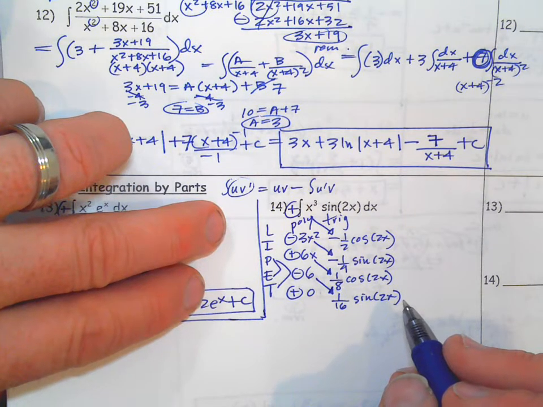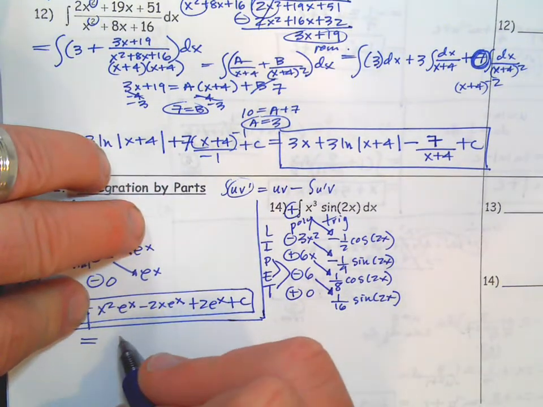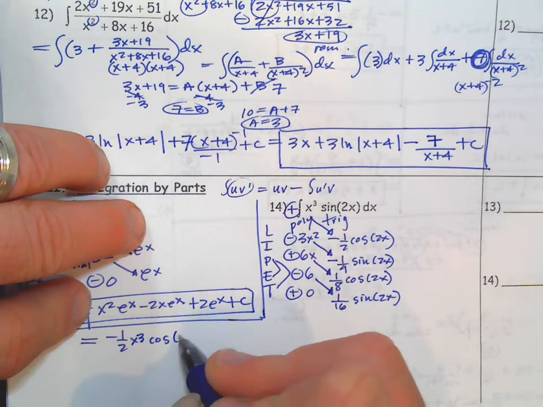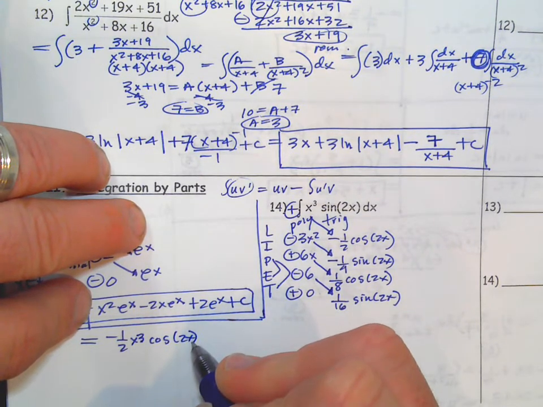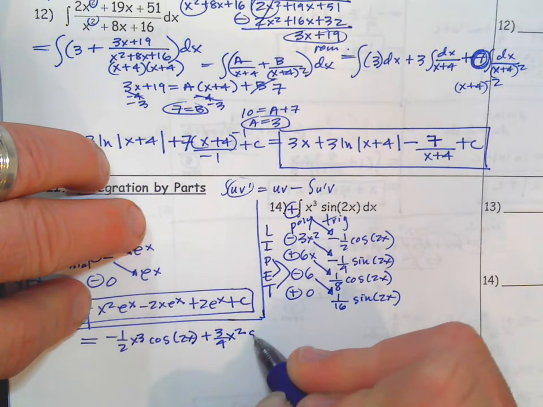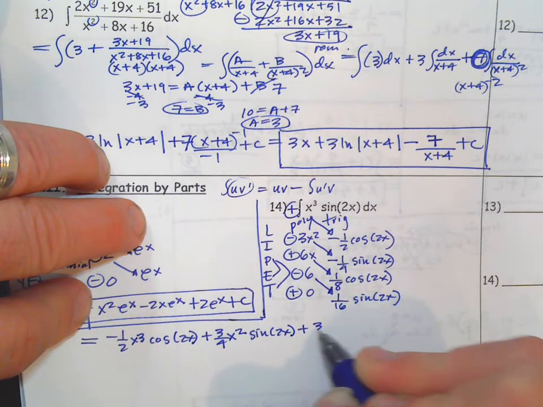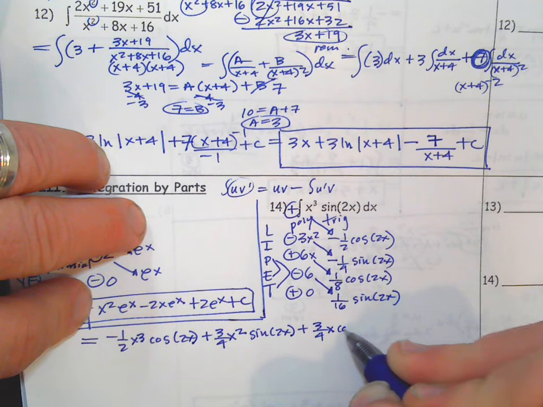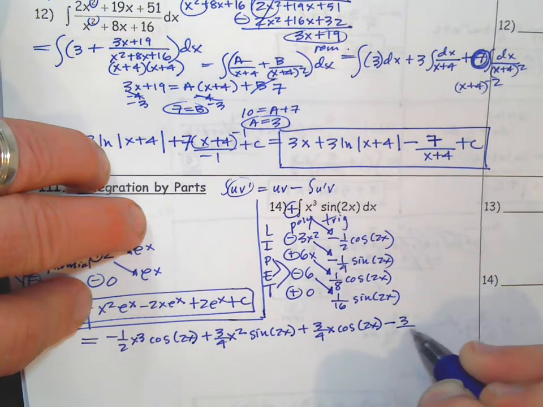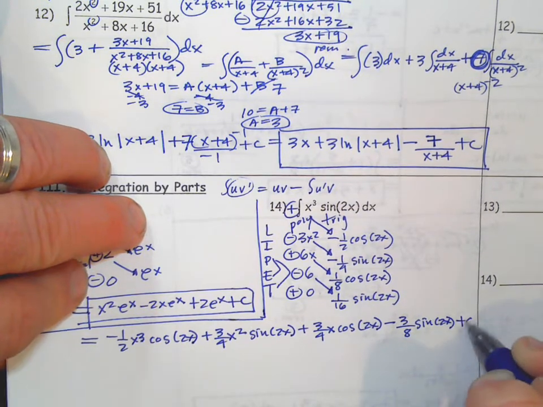So let's see, what are we going to get? It's kind of a long answer. I guess I'll write it over here. So we can get negative 1/2 x cubed cosine 2x, plus 3/4 x squared sine 2x plus 3/4 x cosine 2x minus 3/8 sine 2x plus c.